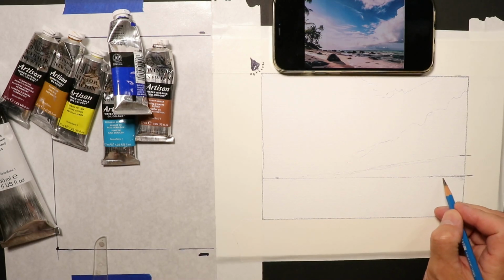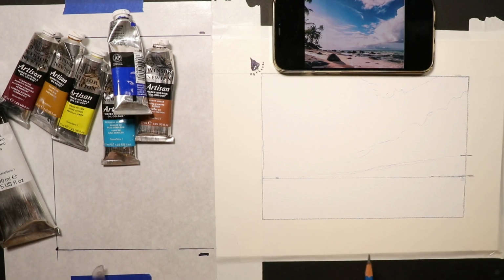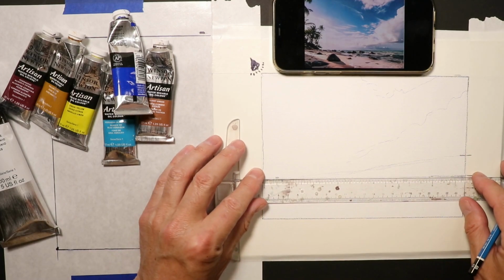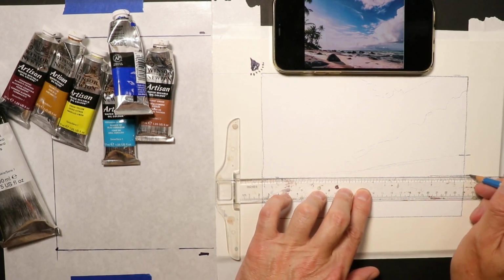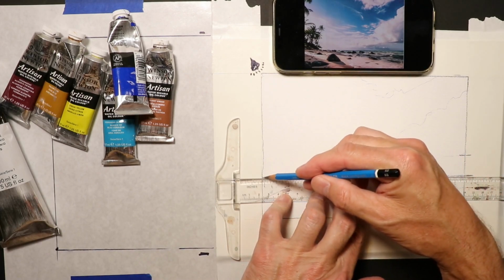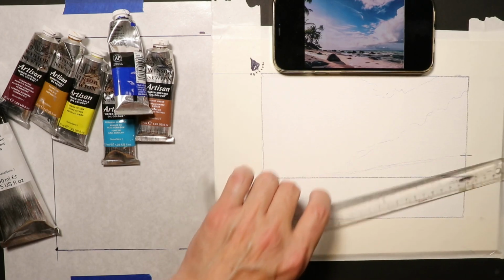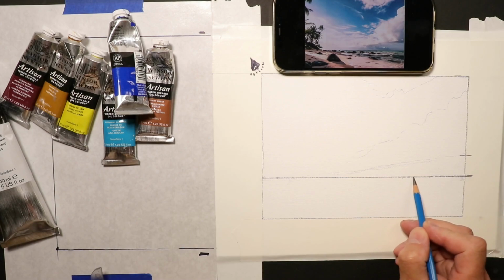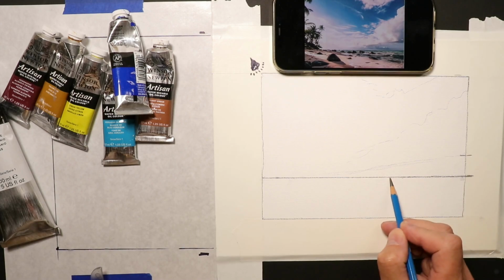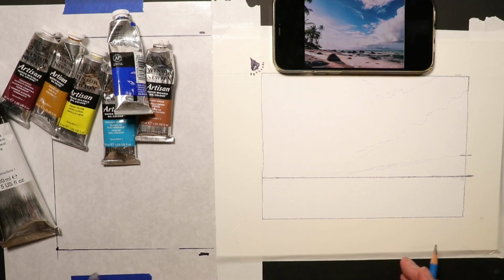What I'll do is I'll do it a little bit darker. So again, the key first starting point is that horizon line, where the distant ocean is the level line across the paper.